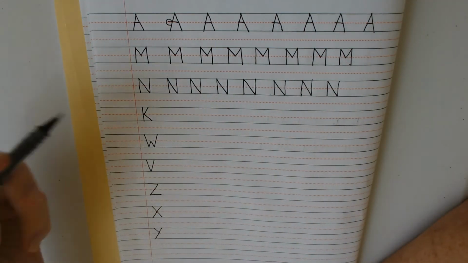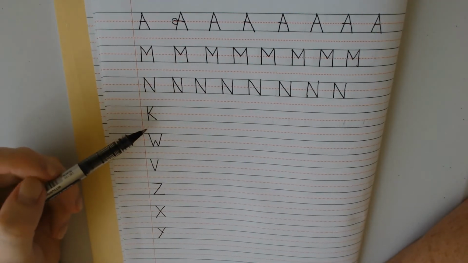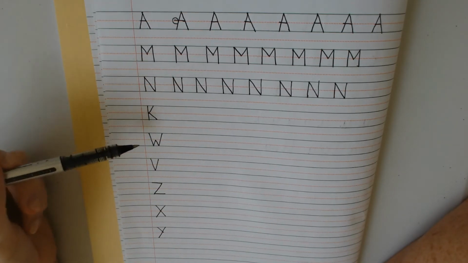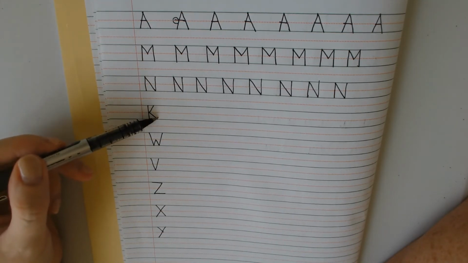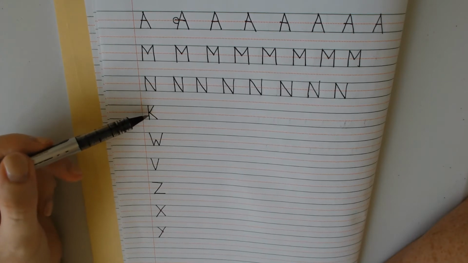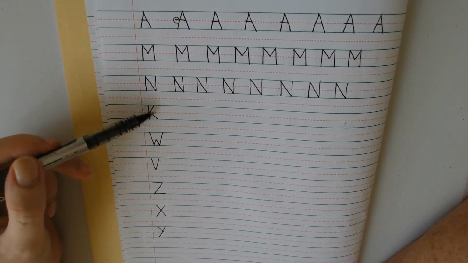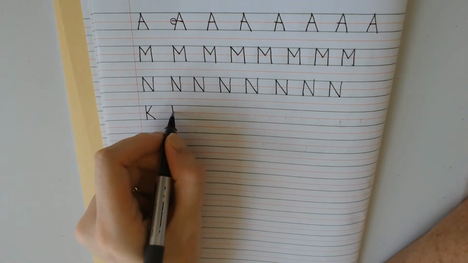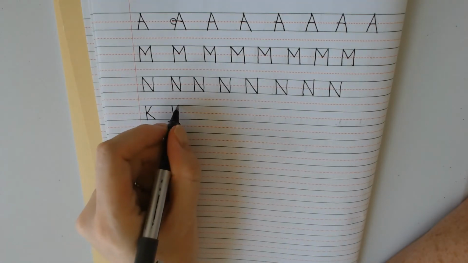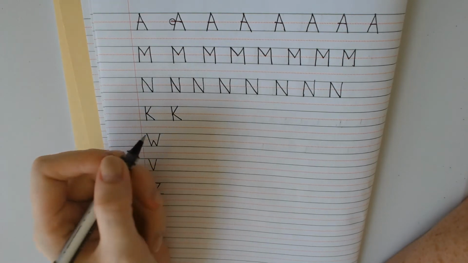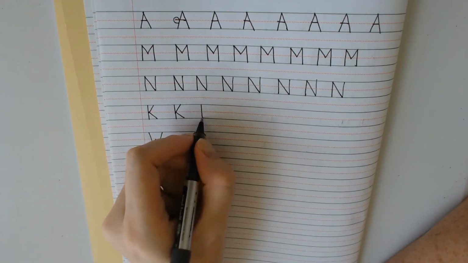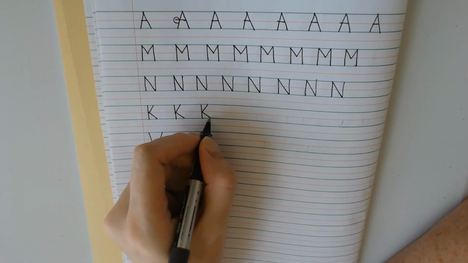Now K is quite a nice one because it's really similar to the lowercase one. The only difference is we're not doing this kind of slide in and slide out part in just the bottom section. We're taking it across the whole line as well. Okay. So you're going to pull that line down to the bottom, and you're going to slide in and slide out. So pull that line down, slide in, slide out.